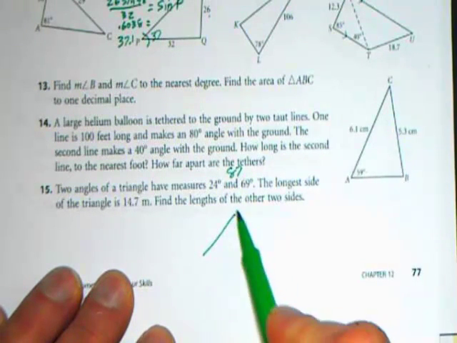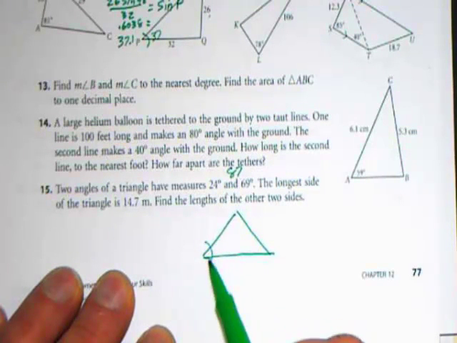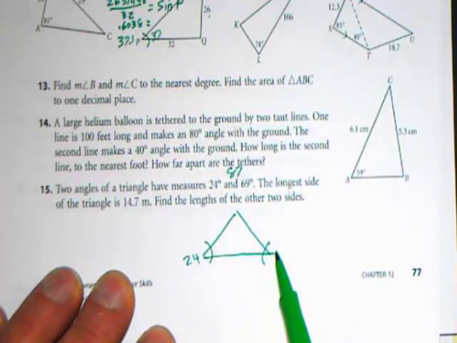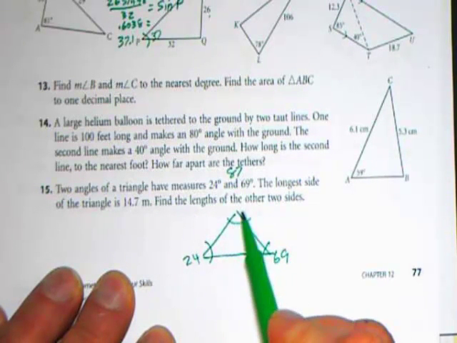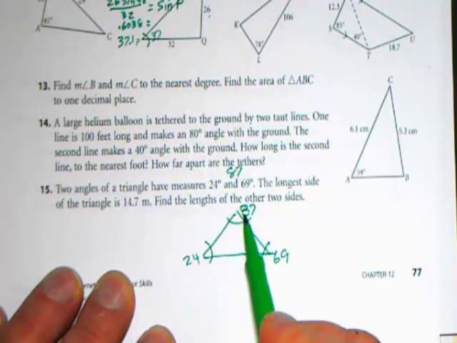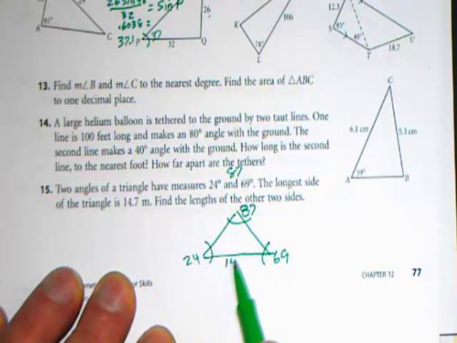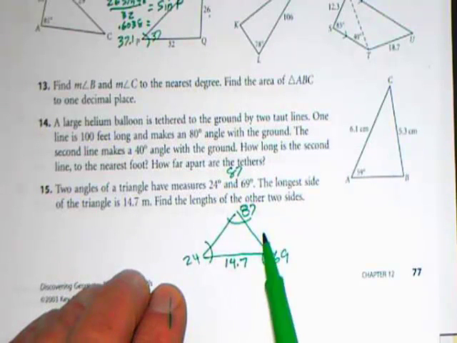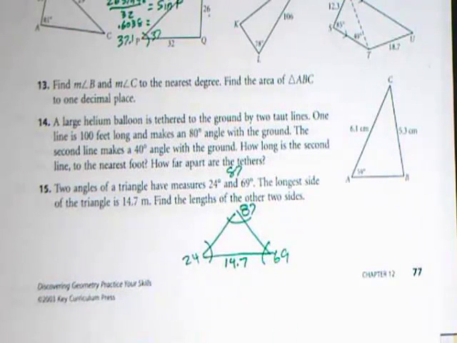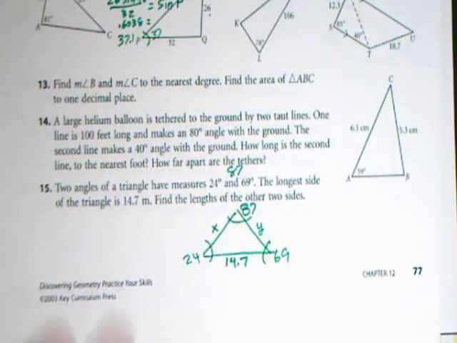So now I want to sketch the triangle. It says that one angle is 24. Again, it doesn't have to be to scale, but I need to make sure I have the correct numbers in the right place. So if I let 87 be up there, that's the largest angle. The largest side is going to be 14.7. It's got to be opposite the largest angle. Now if they said smallest side, I'd have to put the smallest side opposite the smallest angle. And they want me to find the other two side lengths, so I'll call one of them x and one of them y. So now this is just a straight out law of sines problem.